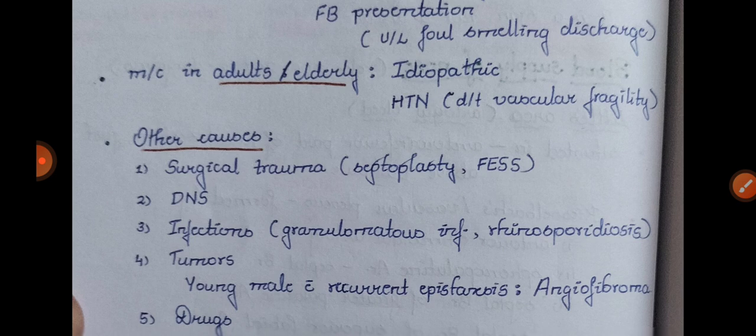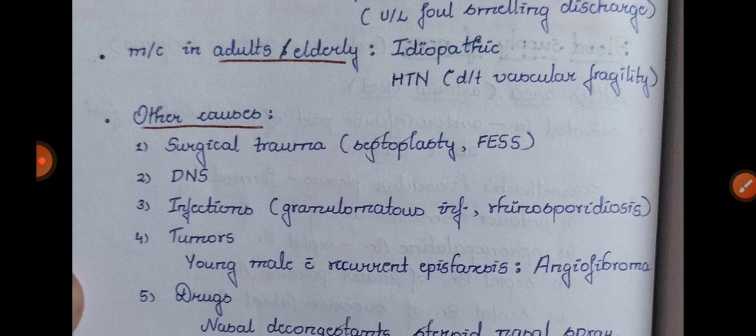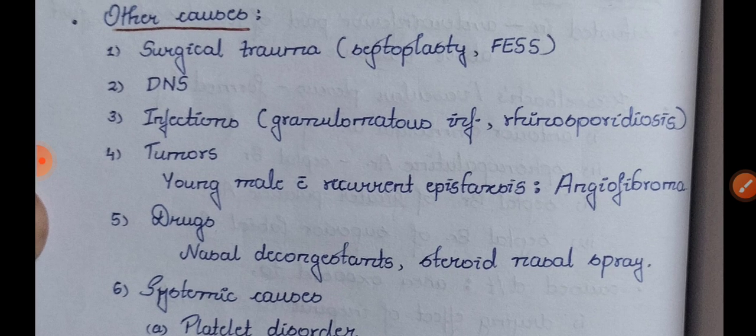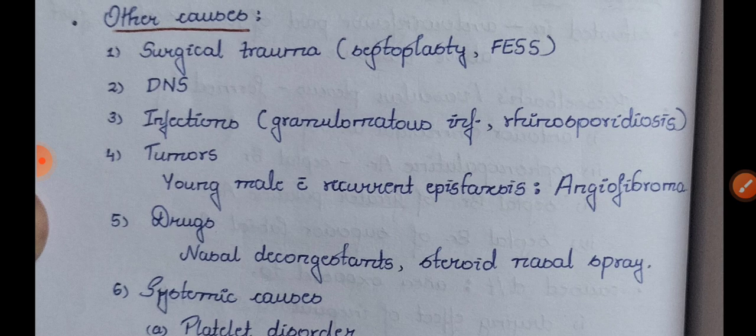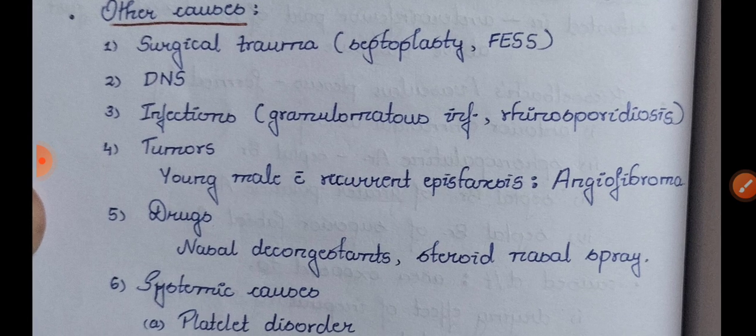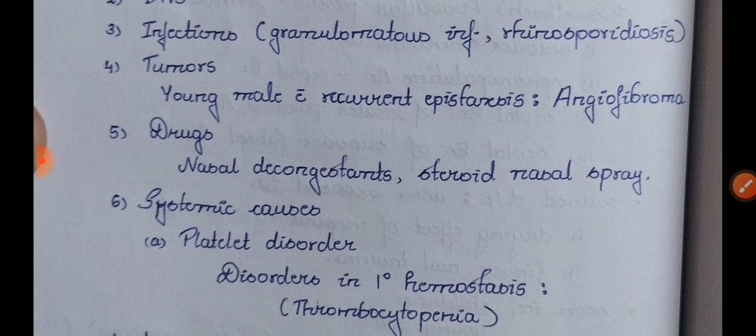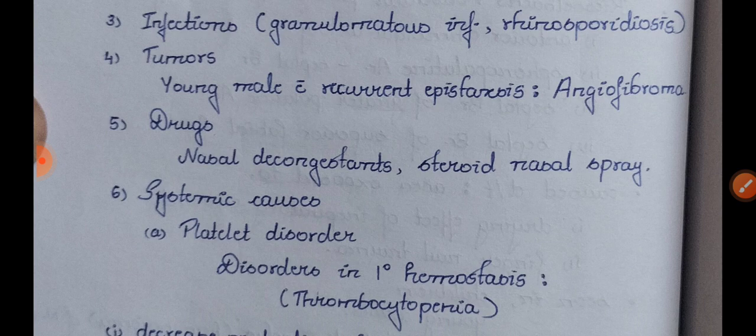Other causes are surgical trauma, that is septoplasty, FESS, that is functional endoscopic sinus surgery. Other is deviated nasal septum. Infections, that is granulomatous infections and rhinosporidiosis. Tumors: in a young male with recurrent epistaxis, think of angiofibroma. Angiofibroma is a bleeding type of tumor, a benign tumor.